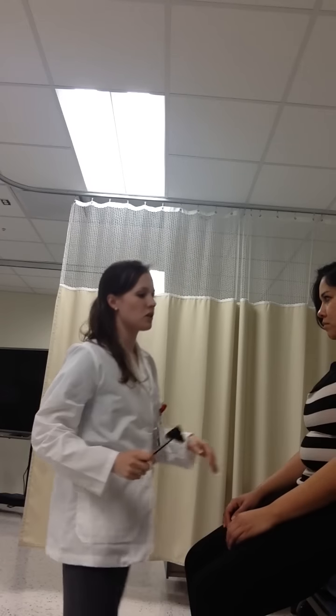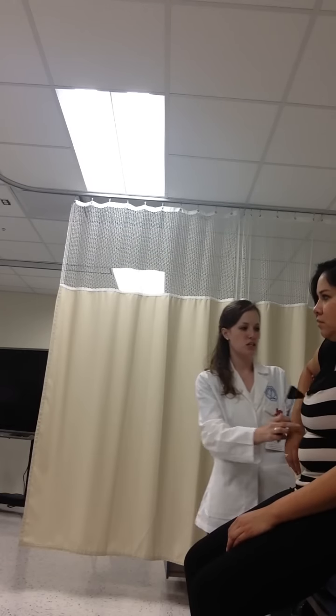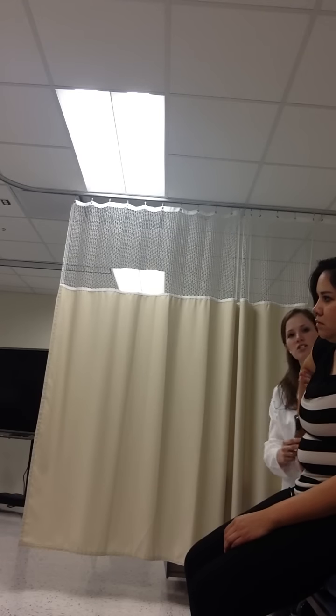And both of these are C5 and C6 as well. Now I'm going to test the tricep reflex, so just rest your arm in my hands.